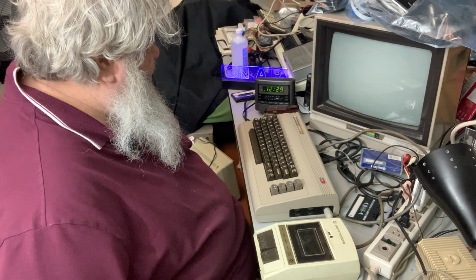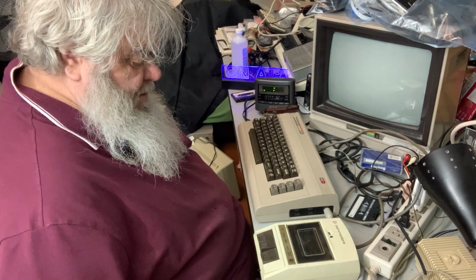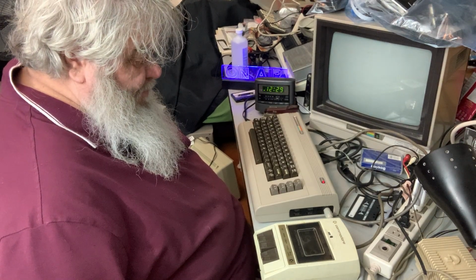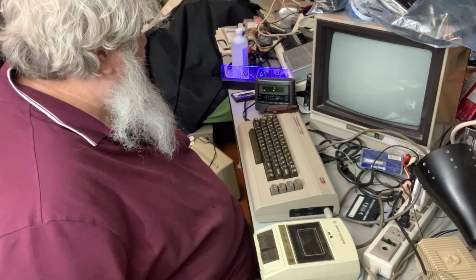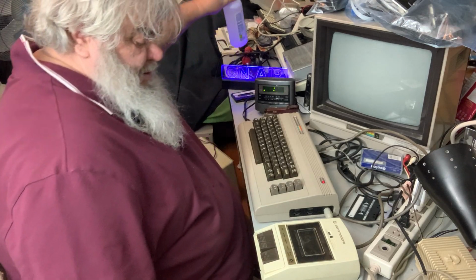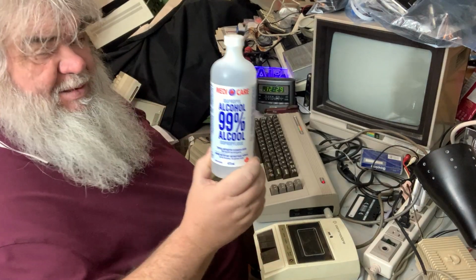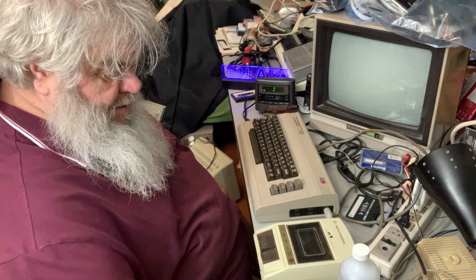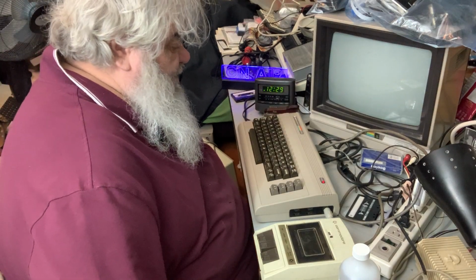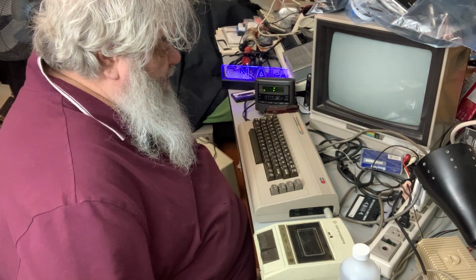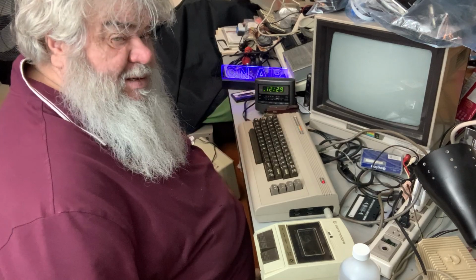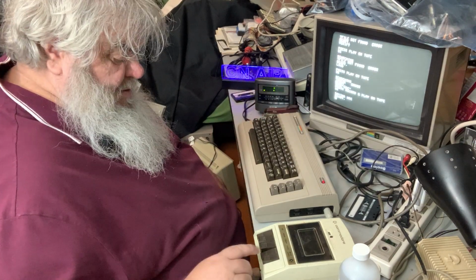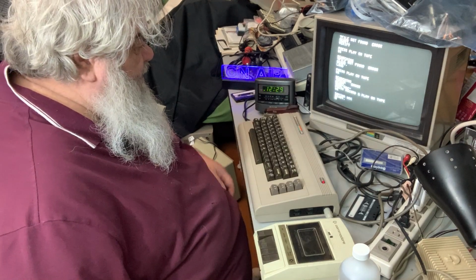So we will save. We will load. As I say, I would like this to work, but I suppose also I should be ready with my 99% alcohol to clean the heads, because that too could make a difference. And also, maybe the connector inside is dirty. I don't know. Okay, it's saved. So now we'll rewind.